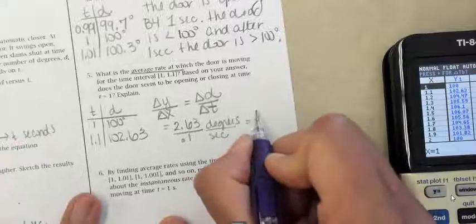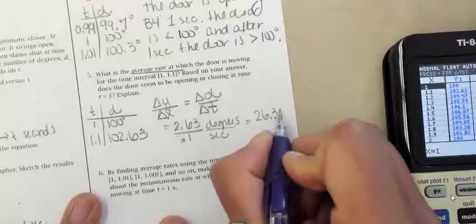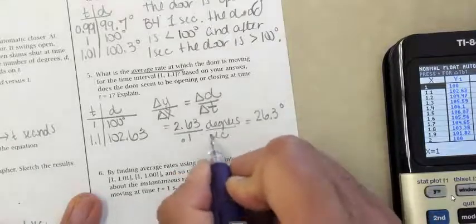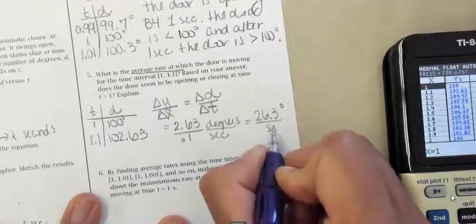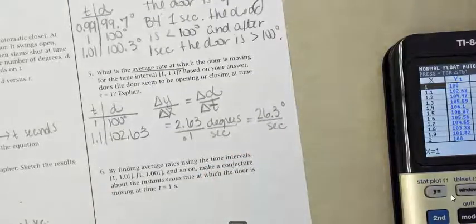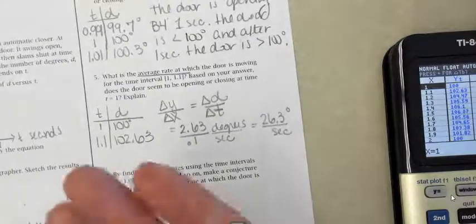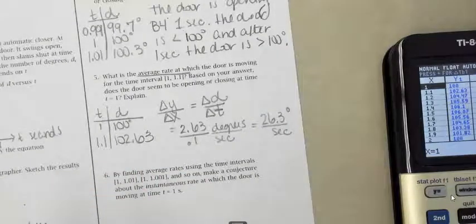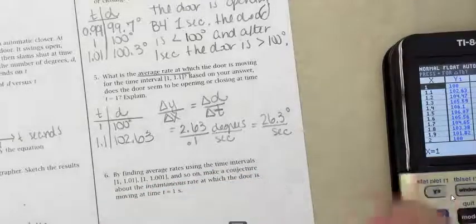So I really end up with 26.3 degrees per second. I'll just go ahead and write per second. Okay, so the rate of change is 26.3 degrees, that's positive, right? So it's a positive rate of change. So is it opening or is it closing?